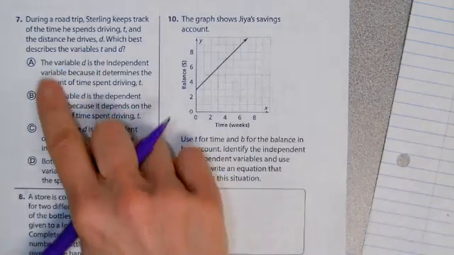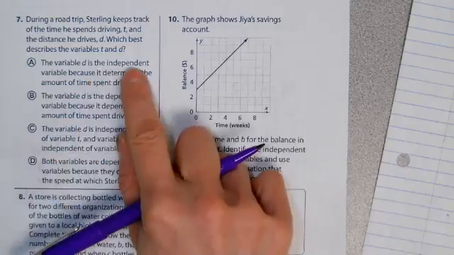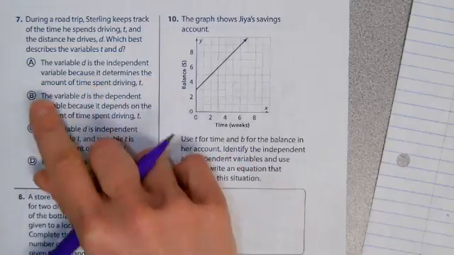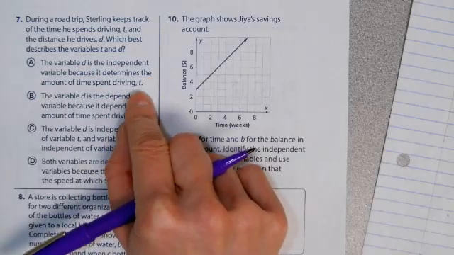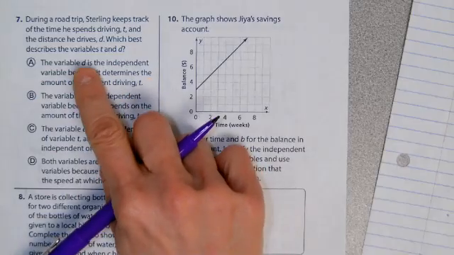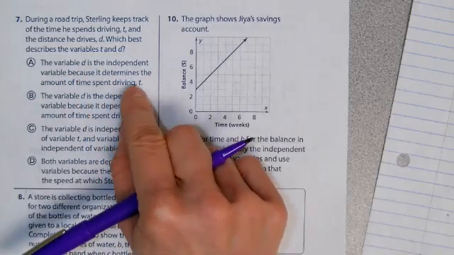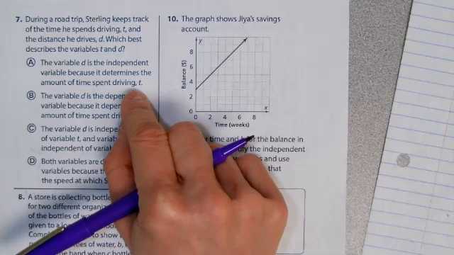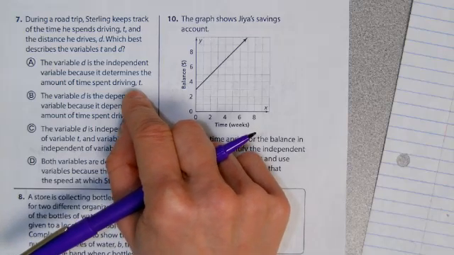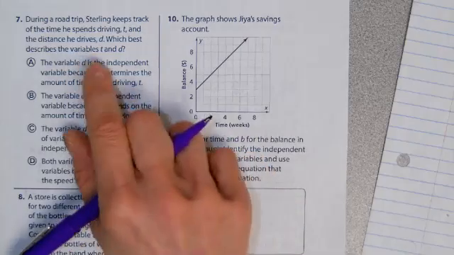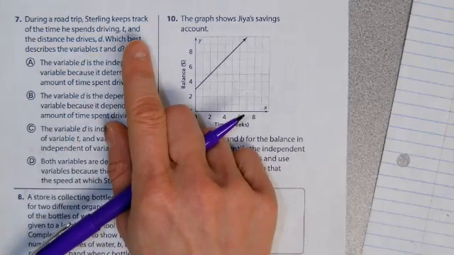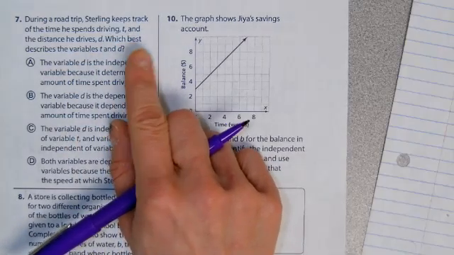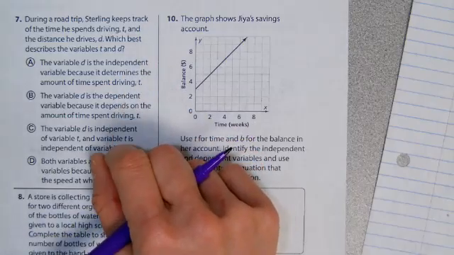It says the variable D is independent variable because it determines the amount of time spent driving T. So does the distance determine how much time you spent driving? So you got to ask yourself that. Or does the time depend on the distance, or does the distance depend on the time?